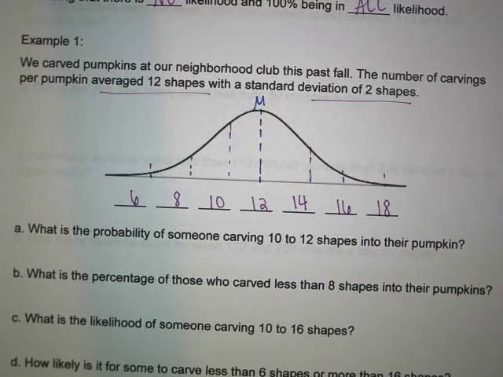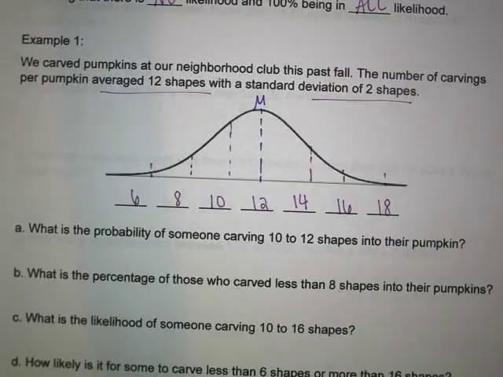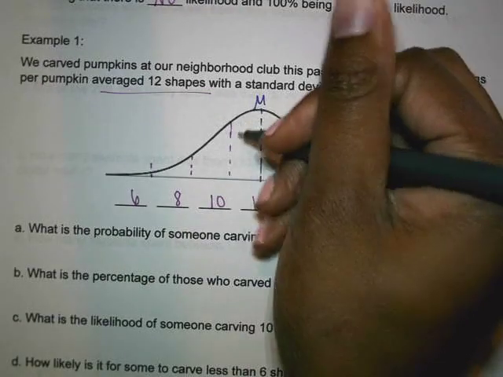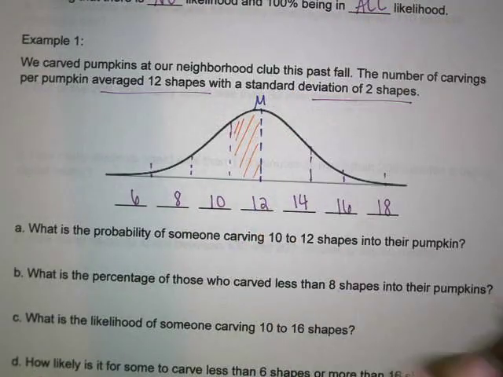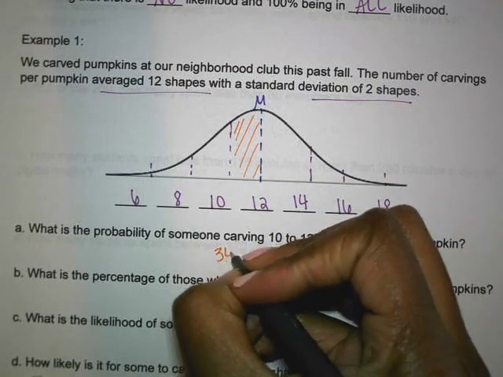All right, so it says, what is the probability of someone carving 10 to 12 shapes into their pumpkin? All right, so from 10 to 12 would be this orange piece here. So that would be 34%.